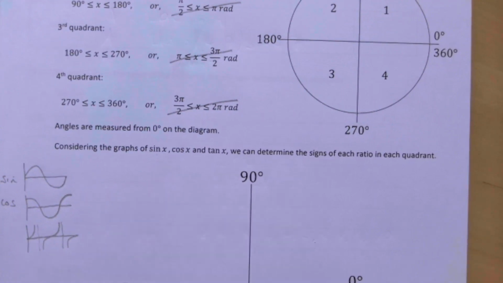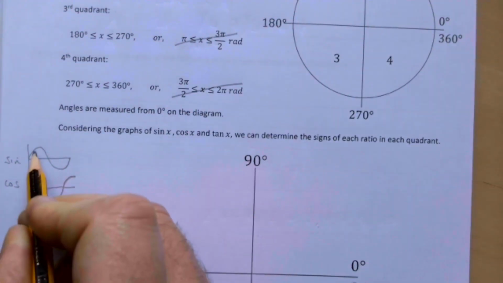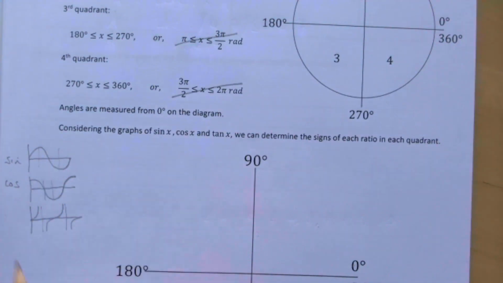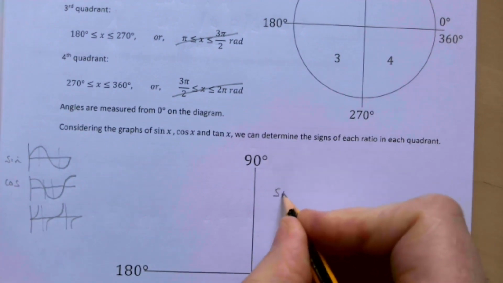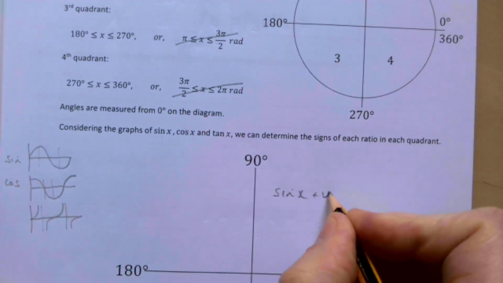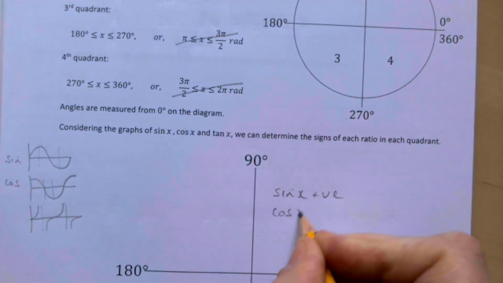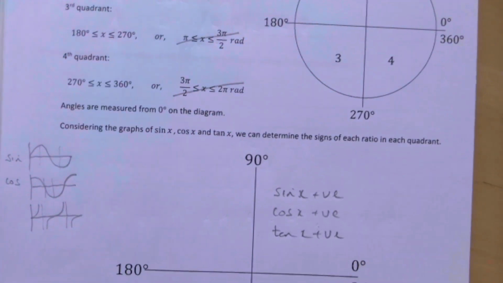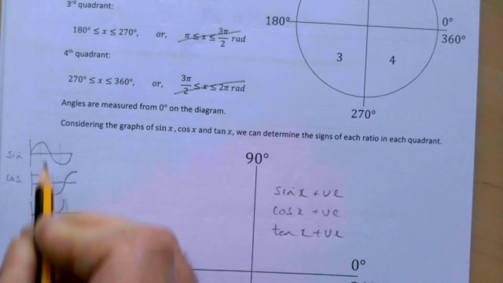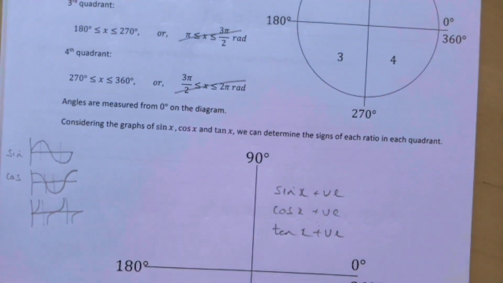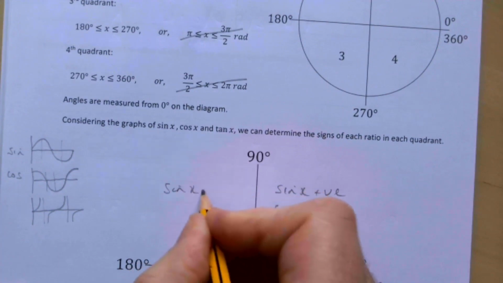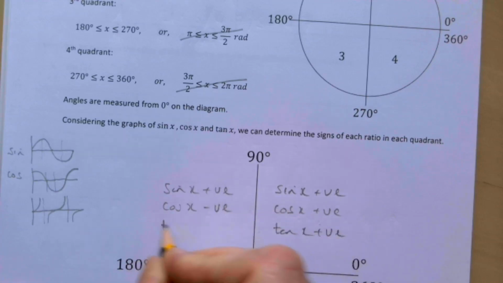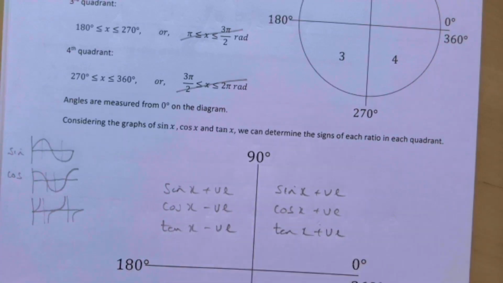looks like that. So between 0 and 90, sine is positive, cos is positive, and tan is positive. So sine x is positive, cos x is positive, and tan x is positive. If you look at the graphs between 90 and 180, sine is still positive, cos is now negative, and tan is negative. So sine x is positive, cos x is negative, and tan x is negative.